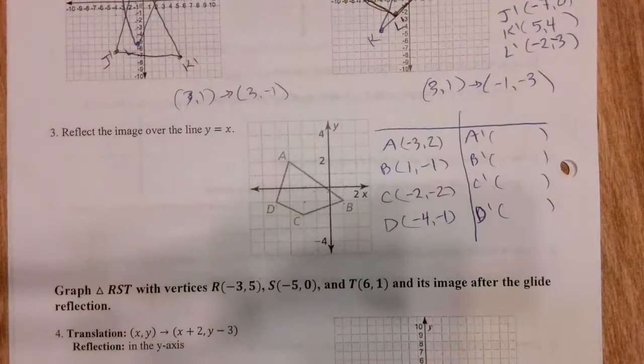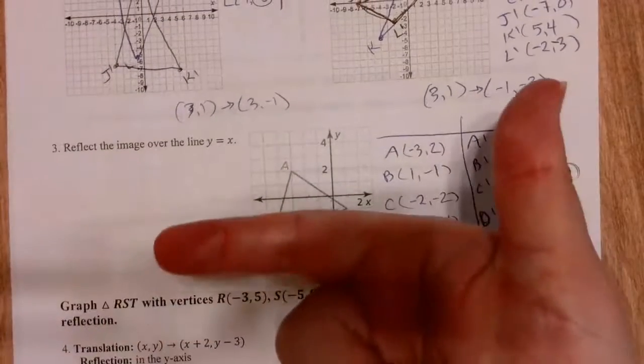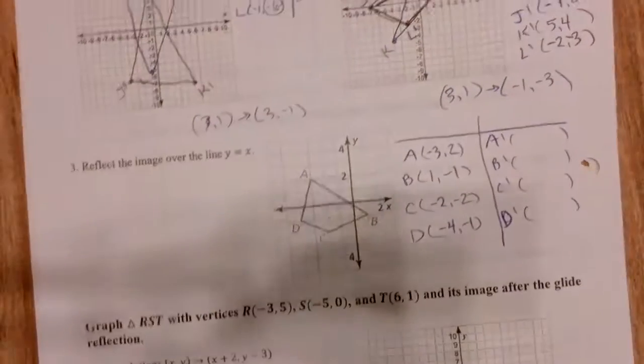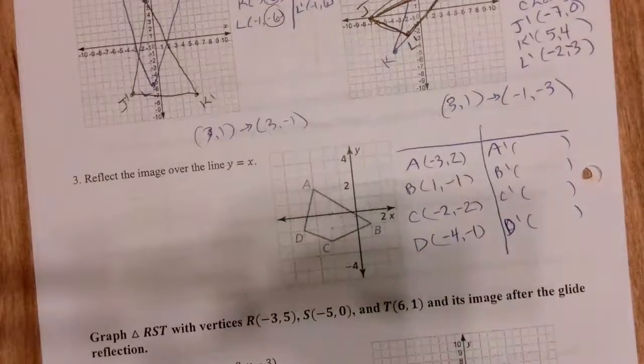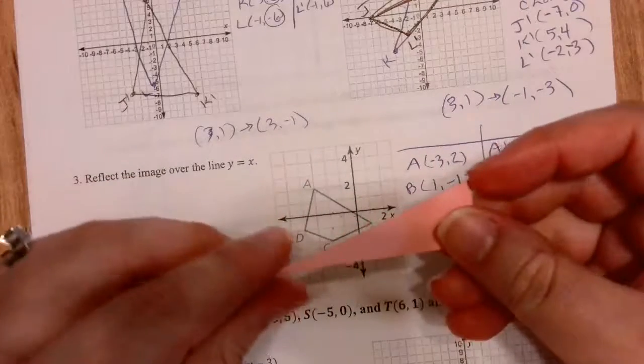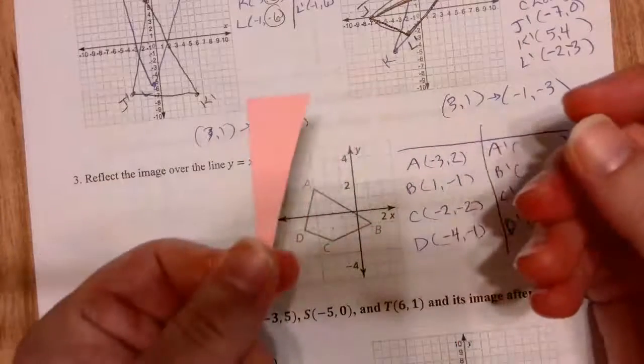All we need to do is figure out the rule. So reflect over the line y equals x. That's the one tilting up. So you take your triangle and you're going to flip it up and over. Little hard to do under a camera perhaps. Take the triangle, flip it up and over.